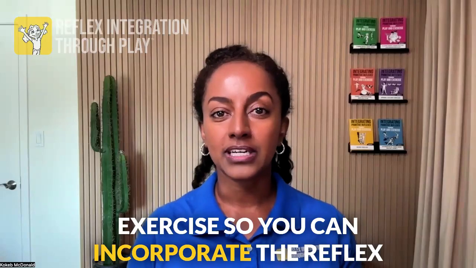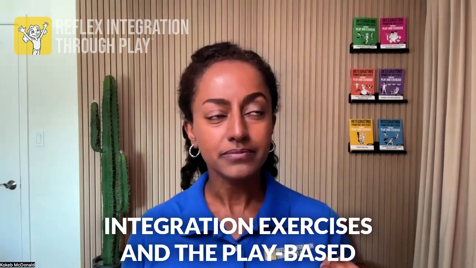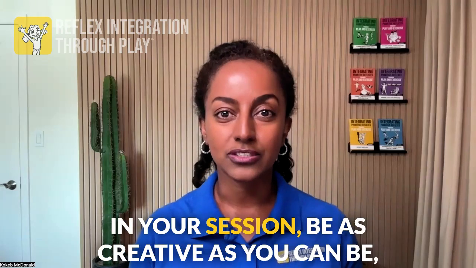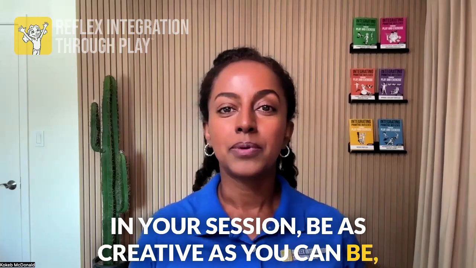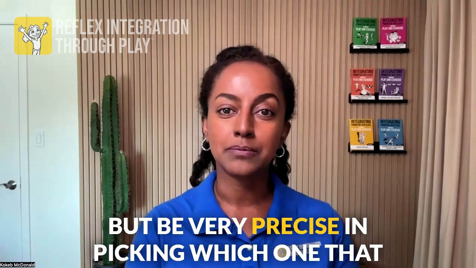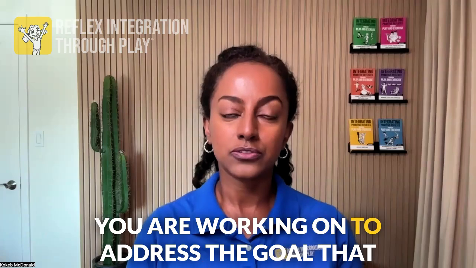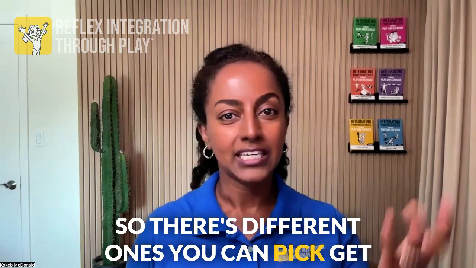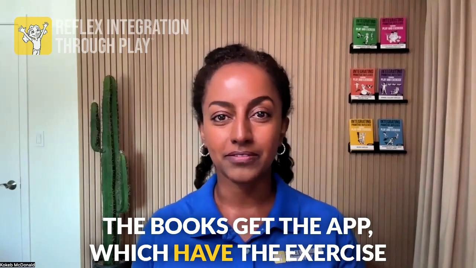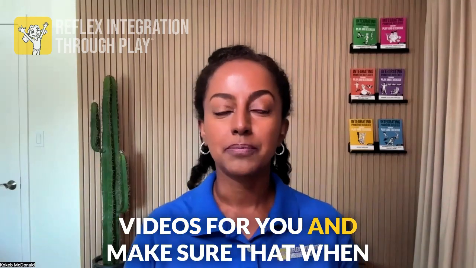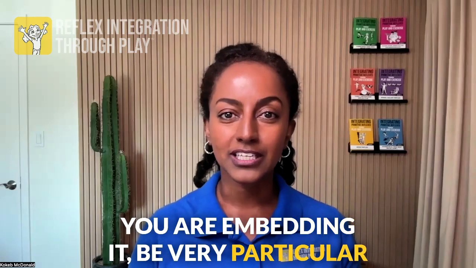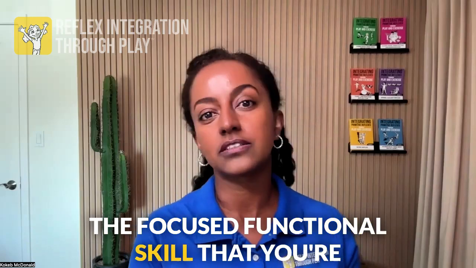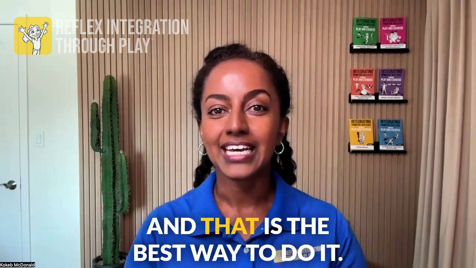So you can incorporate the reflex integration exercises in the play-based approach that we're creating here in RITP in your session. Be as creative as you can be, but be very precise in picking which one you're working on to address the goal that you're trying to target. So there are different ones you can pick, get the books, get the app, have the exercise videos for you, and make sure that when you're embedding it, you are very particular in which one you're working on to address the focused functional skill that you're trying to address. And that is the best way to do it.